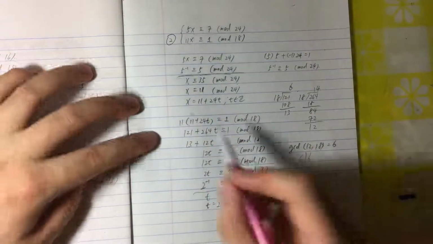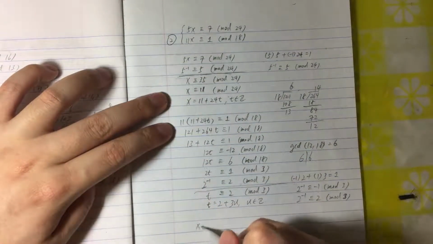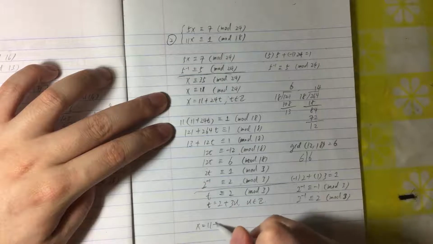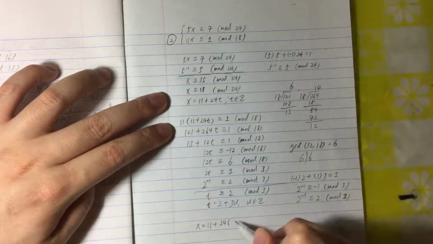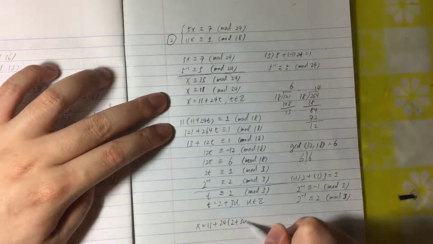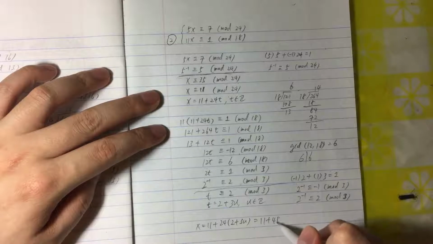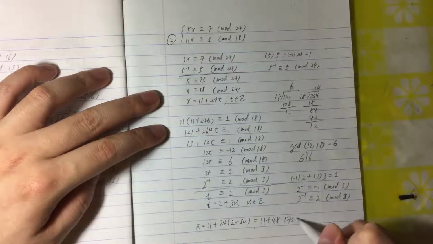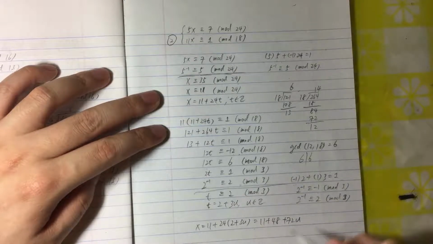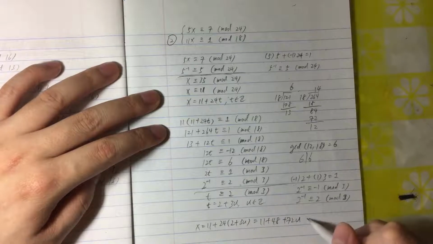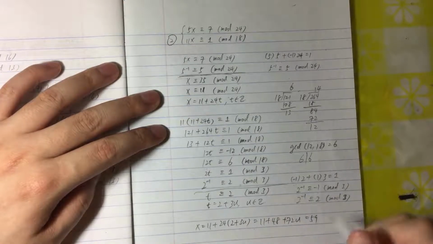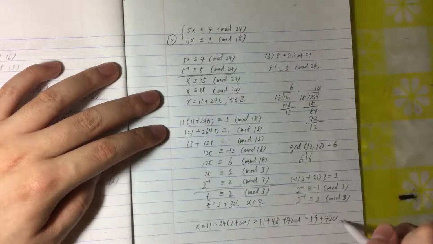If I substitute t, I have x equal to 11 plus 24 times t, where t is 2 plus 3u. If I distribute 24, I have 11 plus 48 plus 72u. Combine like terms, 11 plus 48 is 59, so 59 plus 72u.